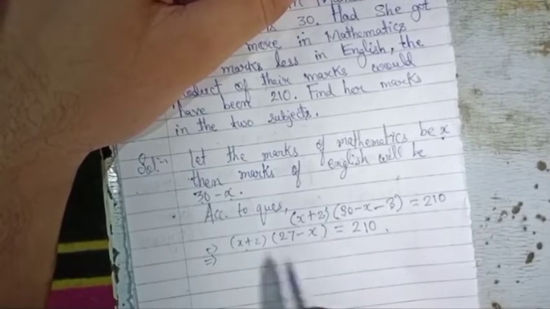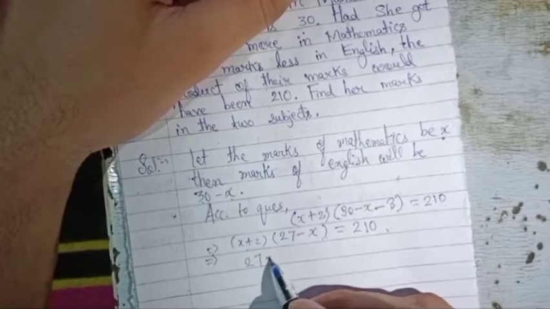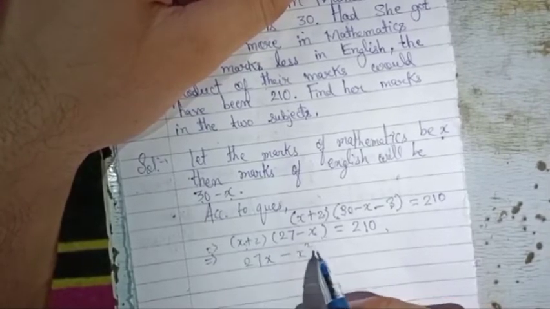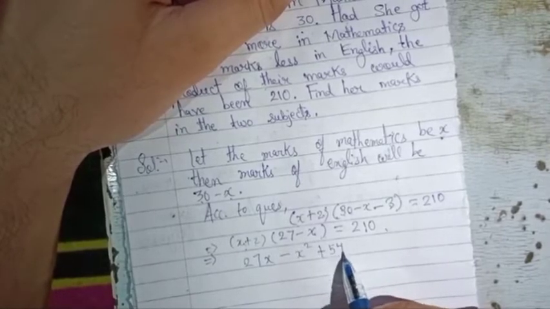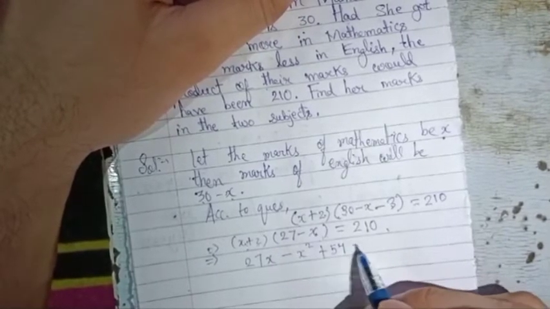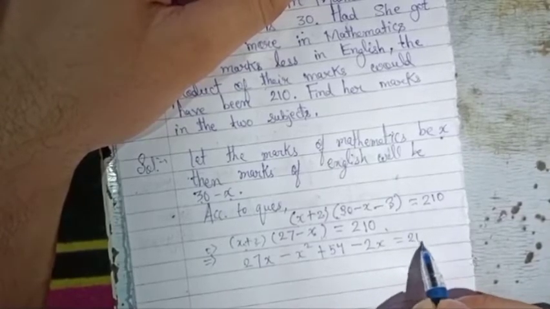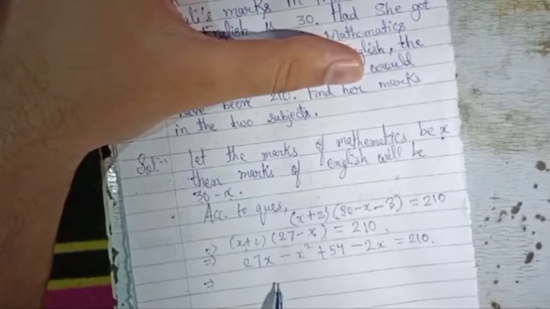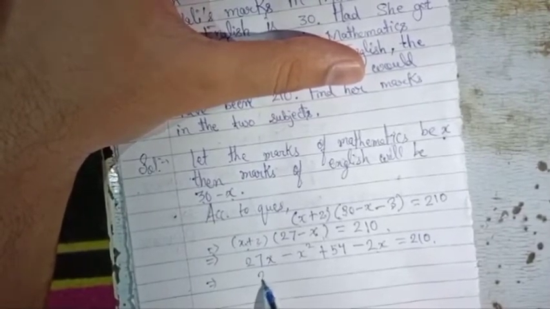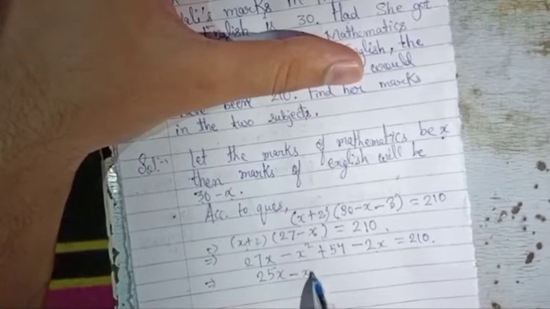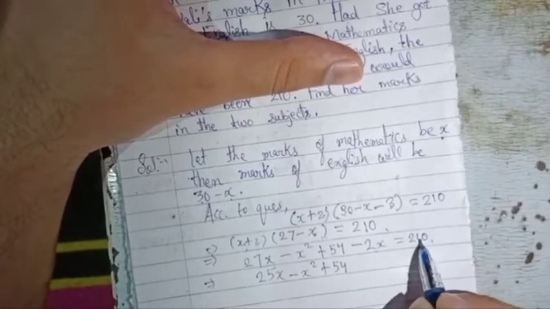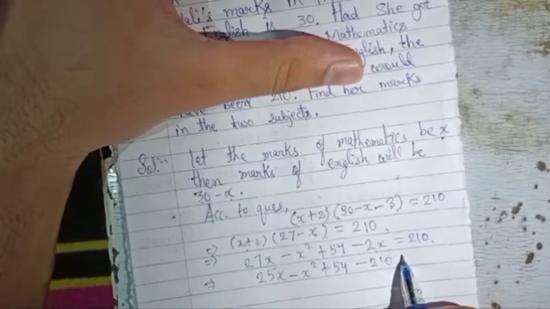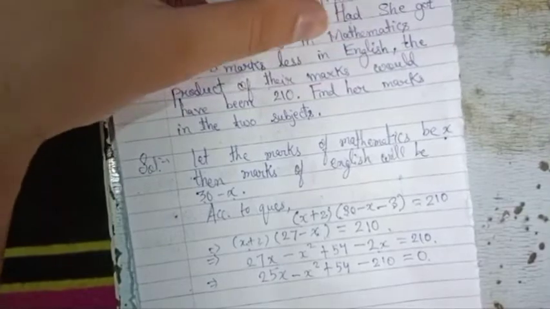X into 27 becomes 27X, X into minus X becomes minus X square, 2 into 27 becomes 54, 2 into minus X becomes minus 2X, and it is equal to 210. So 27X and minus 2X become 25X minus X square plus 54, and 210 goes to the left hand side and becomes negative, so minus 210 is equal to 0.